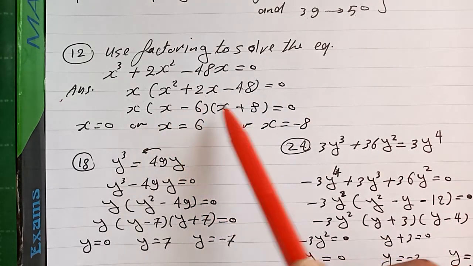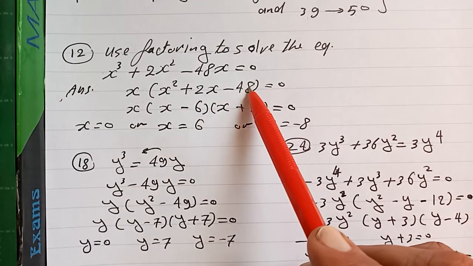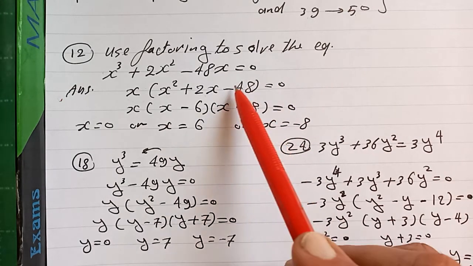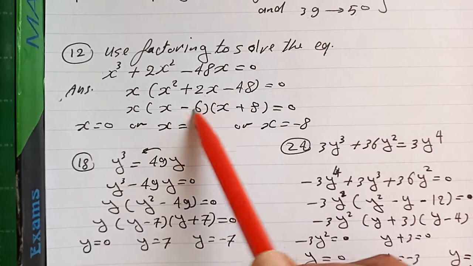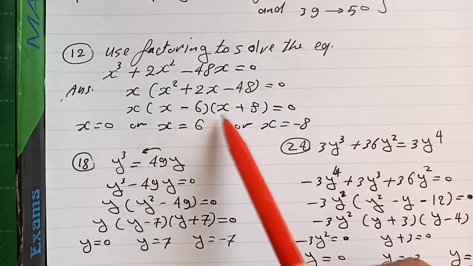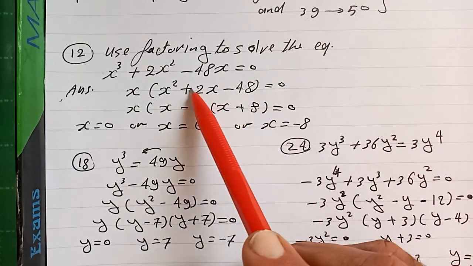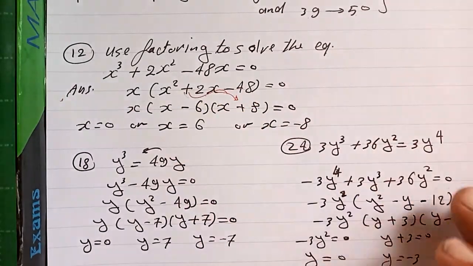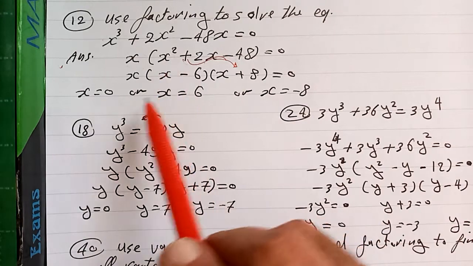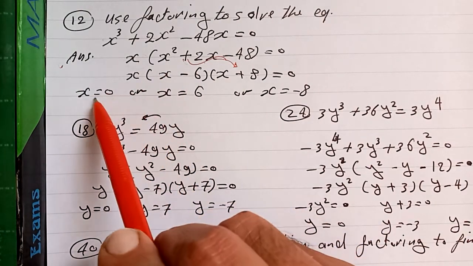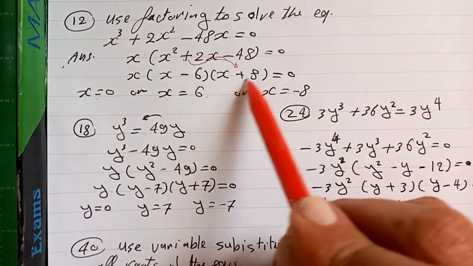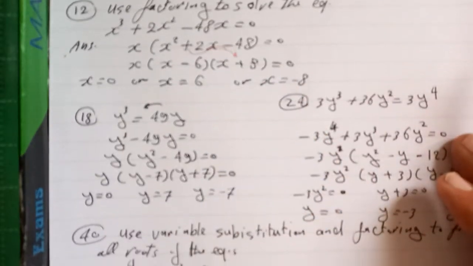Factorize this, it will be x times x, and 48 as two numbers whose difference is 2, it will be 6 times 8. Since this is minus, there will be two different signs. The bigger number will take the middle sign, and this will be the opposite. And then you consider that either x equals 0, or x minus 6 equals 0, so x equals 6, or x plus 8 equals 0, so x equals negative 8.